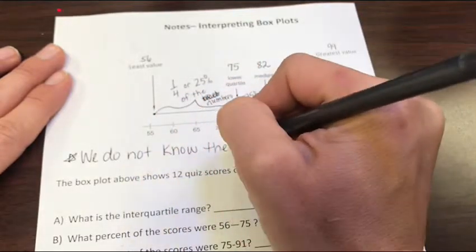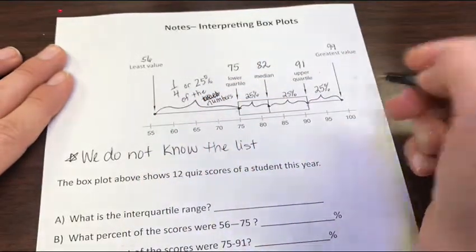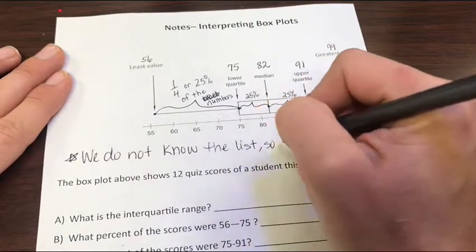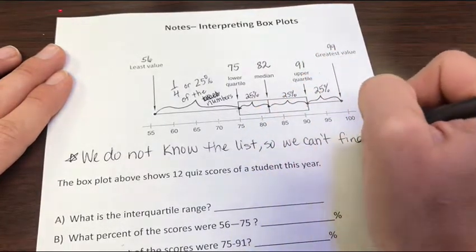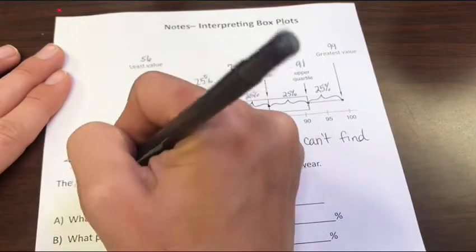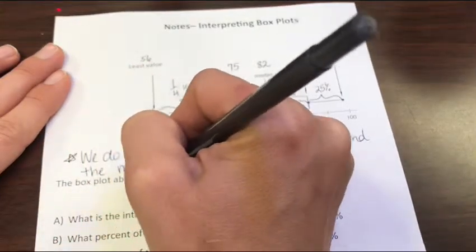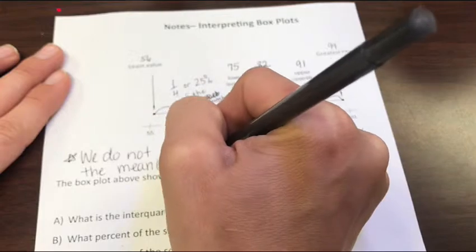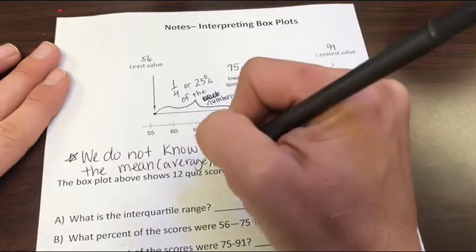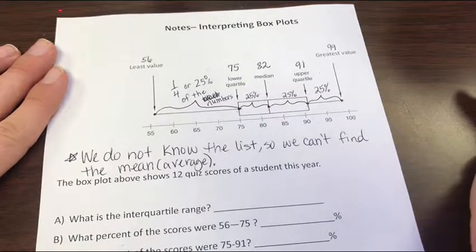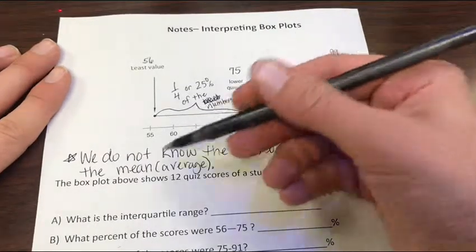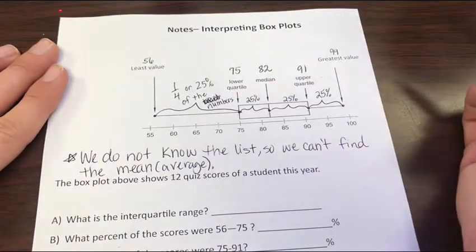We know there's 12 numbers, but we don't know the numbers in the list. So we can't find the mean. Remember, the mean is the average. That's when we add those numbers together and divide by how many numbers we added together. If we don't know the numbers, we can't add them together. Therefore, we can't find the mean.